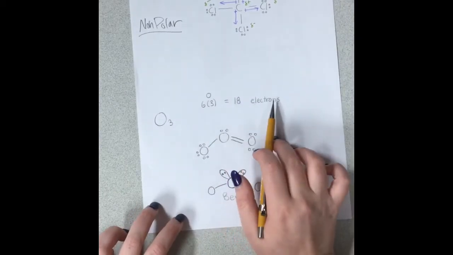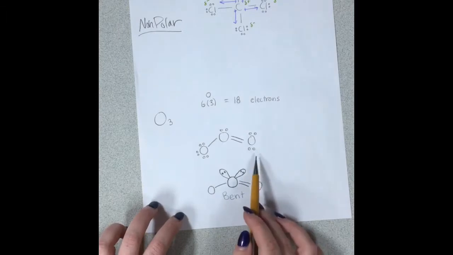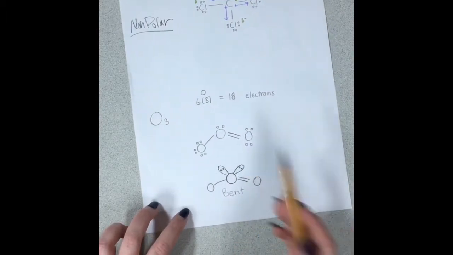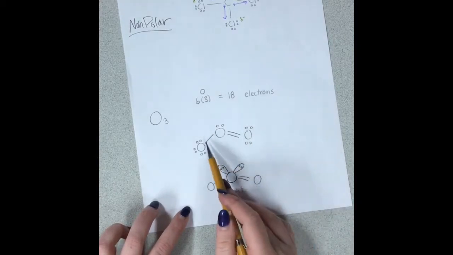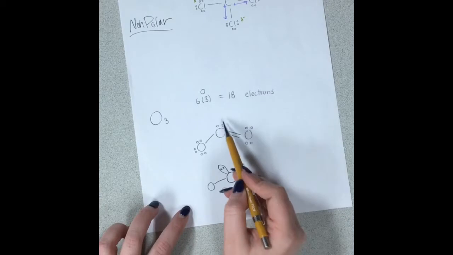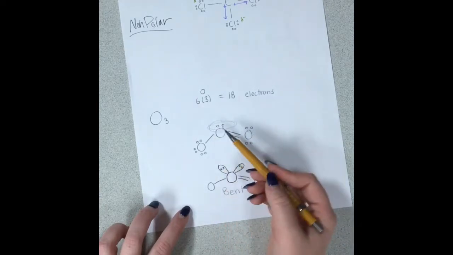And finally we have ozone, O3. 6 valence electrons for each oxygen, and there are 3 oxygens, so it's going to equal 18 electrons. This is what the Lewis structure will end up looking like. Now you might look at this and say, okay, 2 domains, forgetting that there is a lone pair right here.